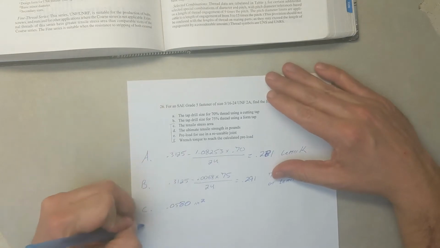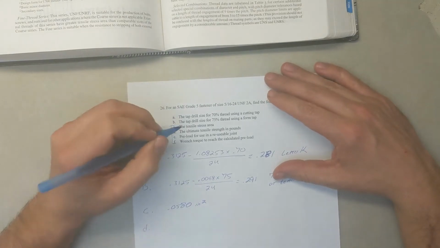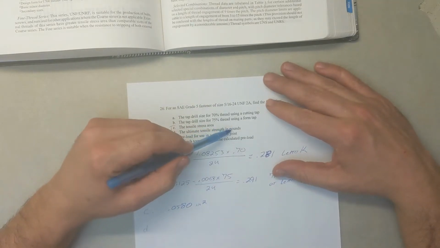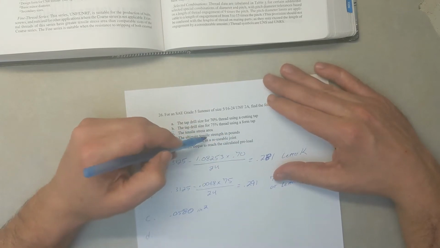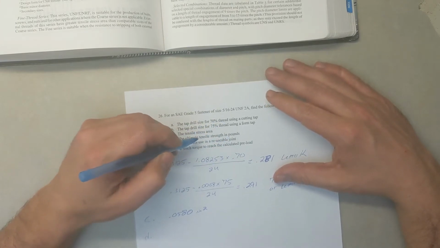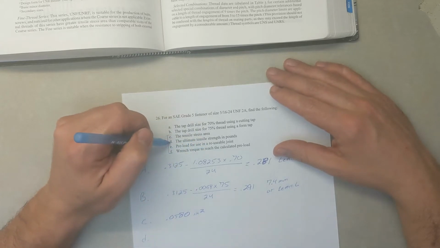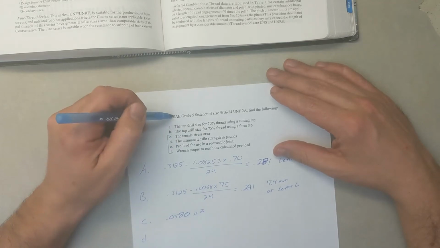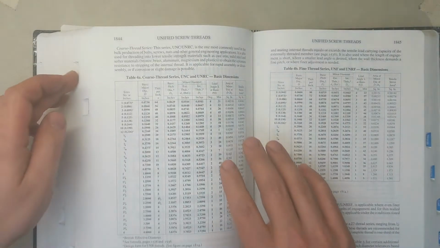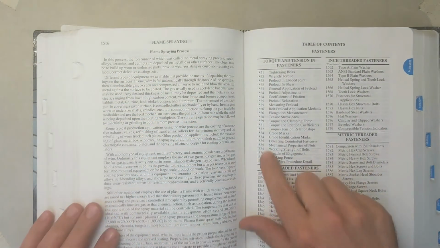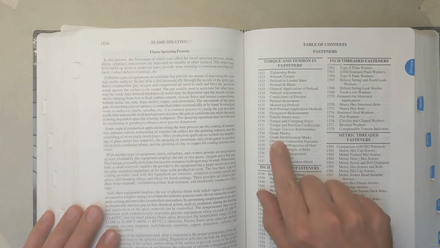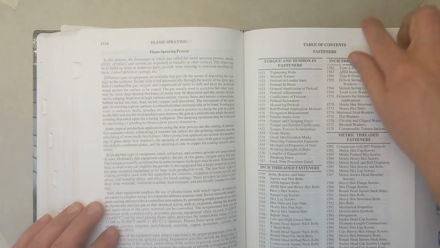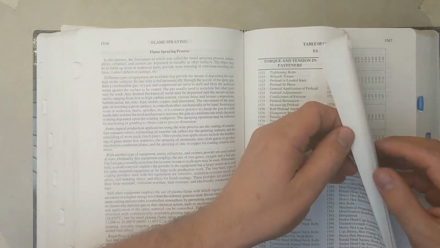So on to the next question, D. What is the ultimate tensile strength in pounds? And it doesn't say the ultimate tensile strength in PSI, it just says in pounds. So we've got to keep that in mind when we answer this question. But ultimate tensile strength is going to be referring to the material that the fastener is made out of. And this is an SAE grade 5 fastener. If you remember from the lecture, we talked about head markings. And the grade marks are going to tell us the strength of the material that that bolt is made out of. And that's page 1534.